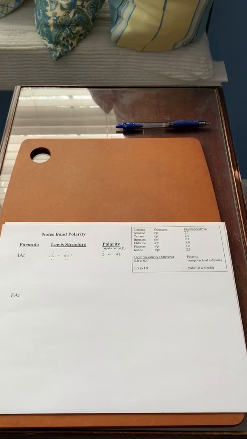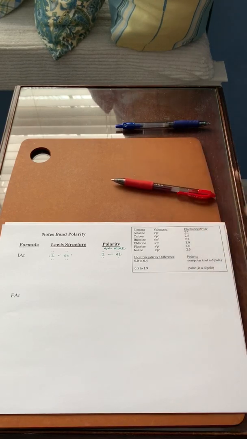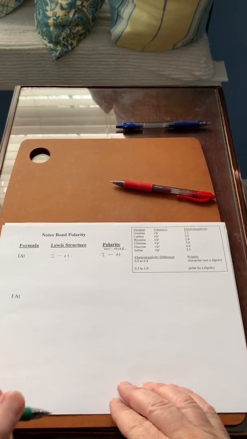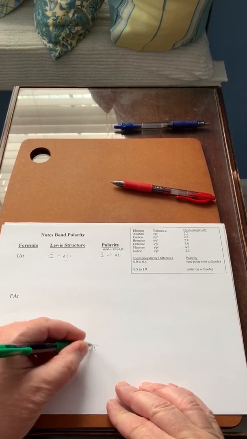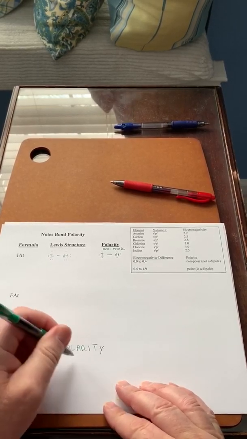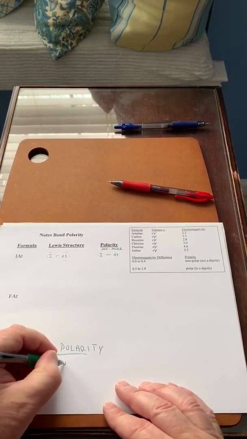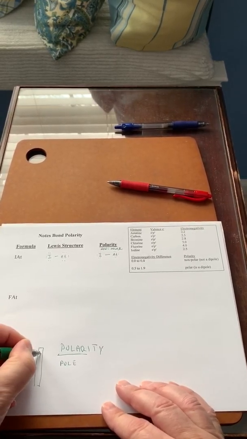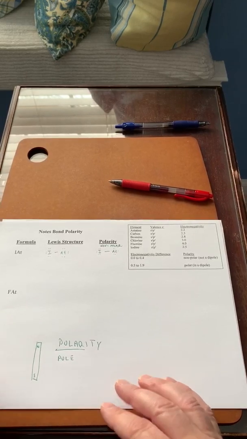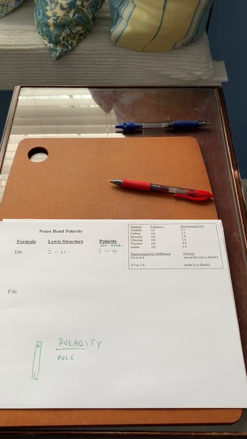All right, ladies and gentlemen, today we are going to look at how to decide bond polarity. So there are a couple of things we need to understand about the word polarity. So let's look at that word. Polarity has as its root a word, pole. So you are familiar with a magnet having a north pole and a south pole.